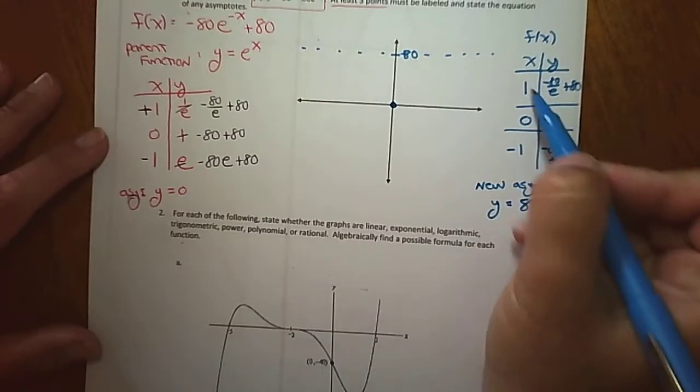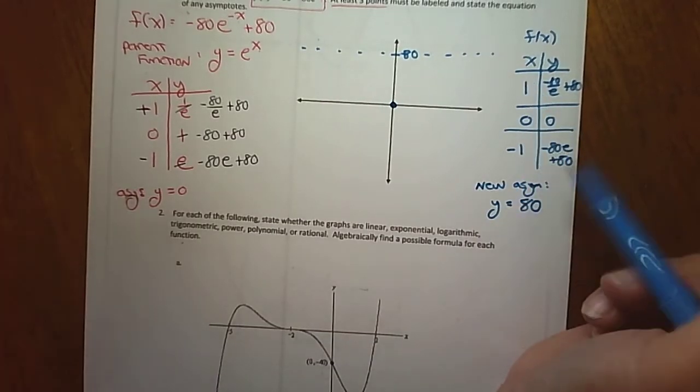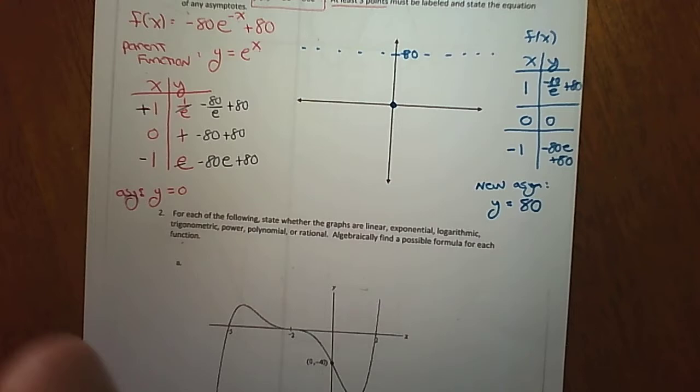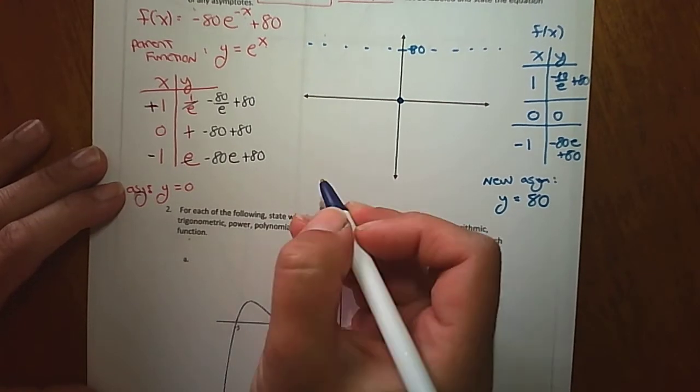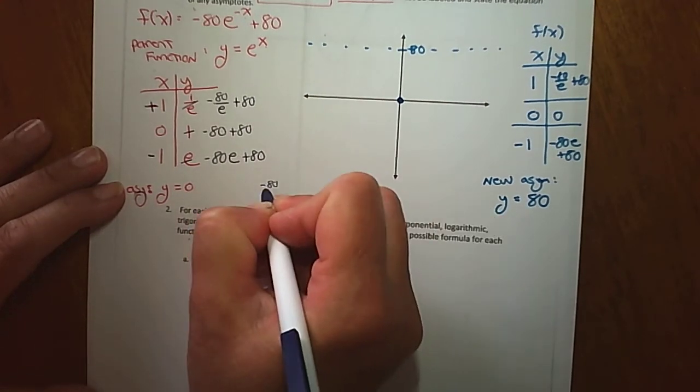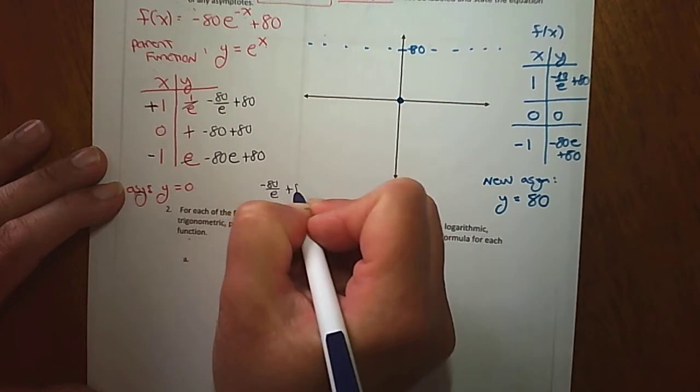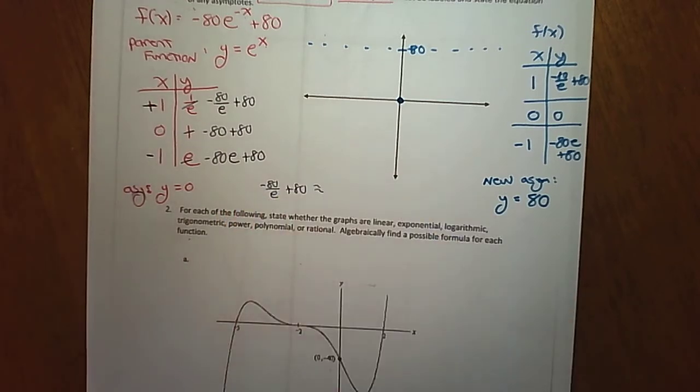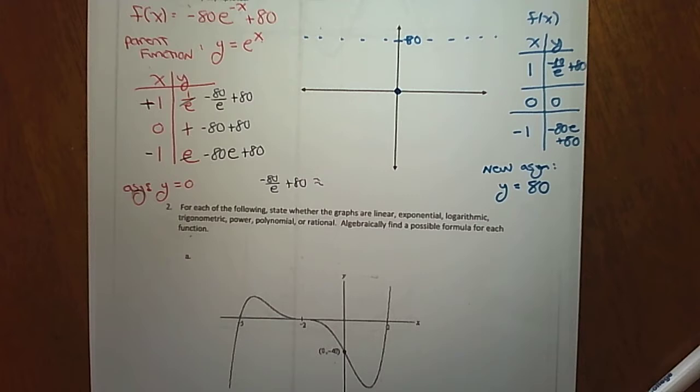All right, now I have to plot these 2 points, so I need to know approximately where they would be. Let's start off with negative 80 over e plus 80. E is approximately 2.8, or you can even round to 3. We just need a ballpark.